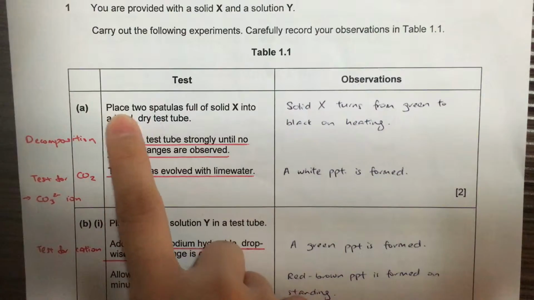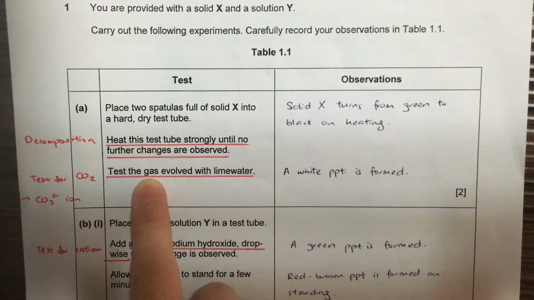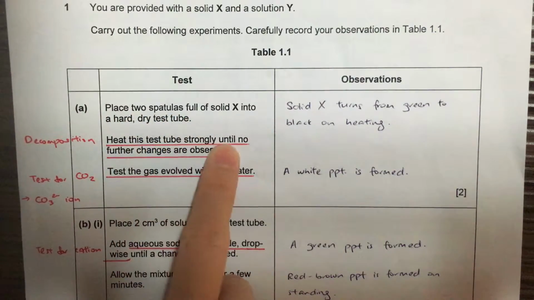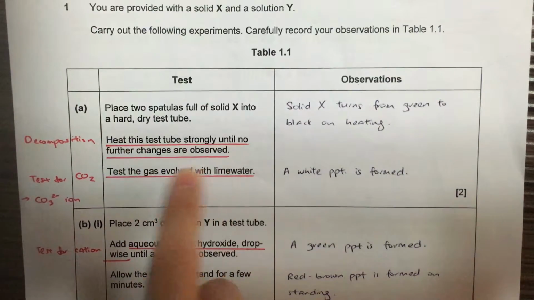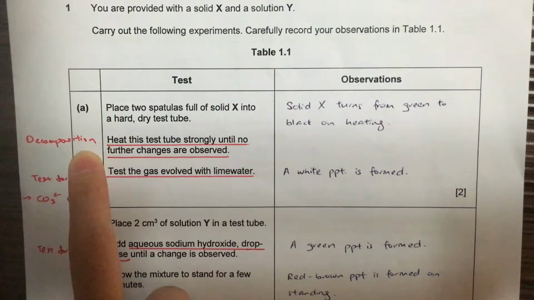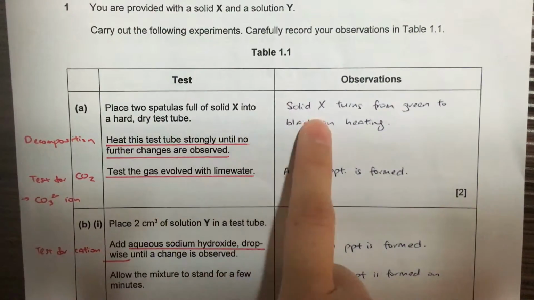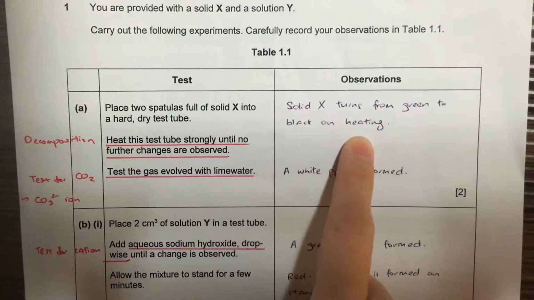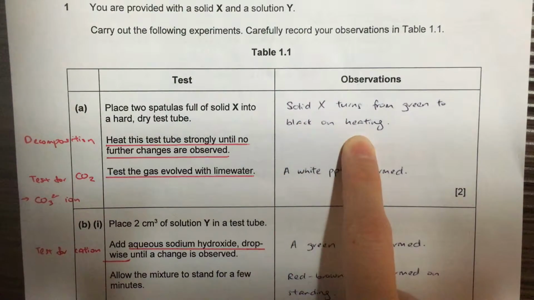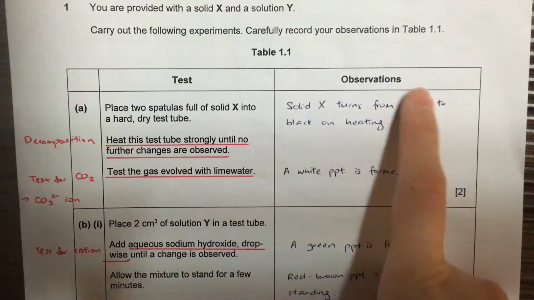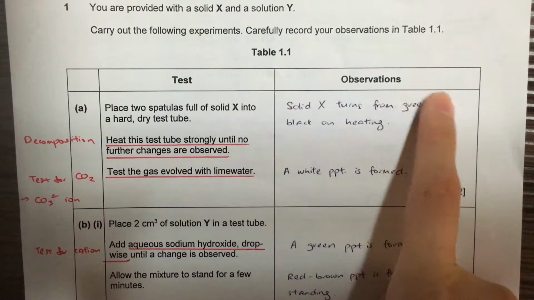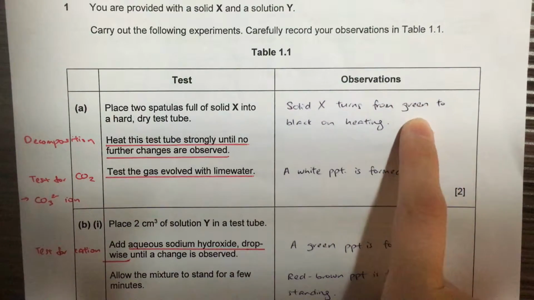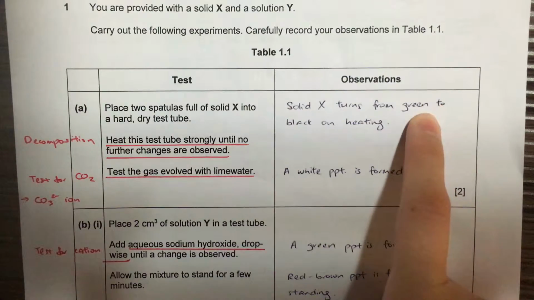For part A, we are testing on solid X, and they ask you to heat the test tube strongly until no further changes are observed. This means it is looking out for decomposition. So you need to state what color change there was: green to black. You need to say the color before and the color after.